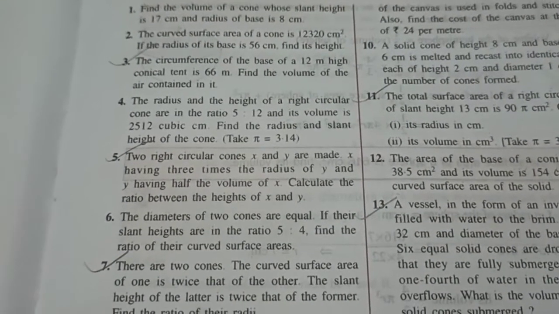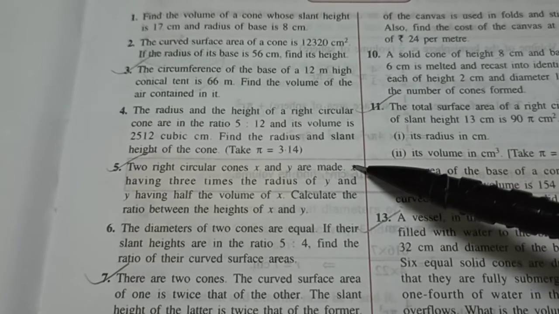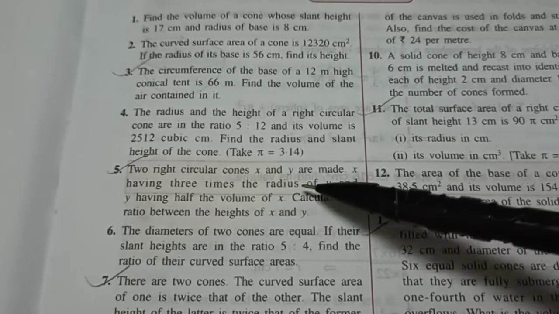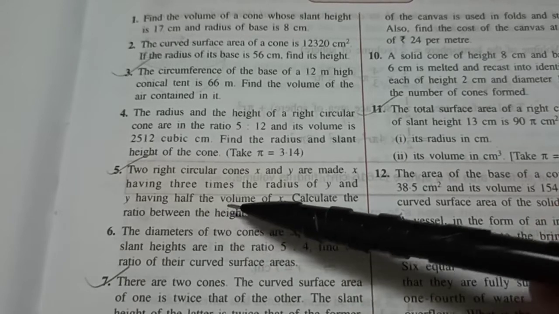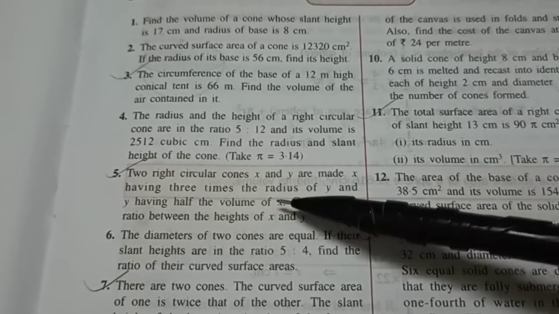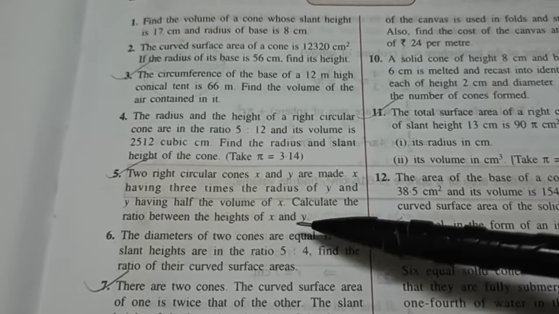Now the fifth sum. There are 2 right circular cones, x and y. X has 3 times the radius of y, and y has half the volume of x. That means x has double volume as y. Calculate the ratio of their heights.